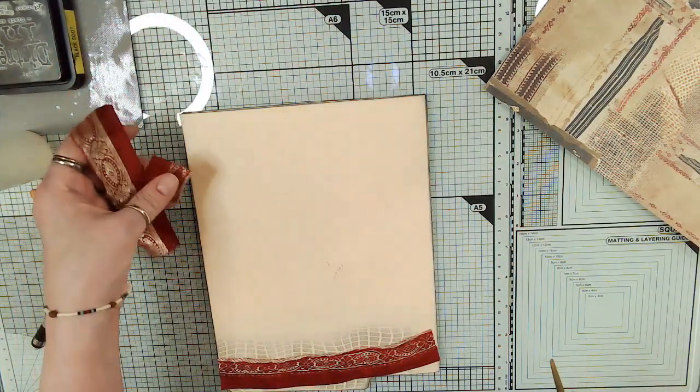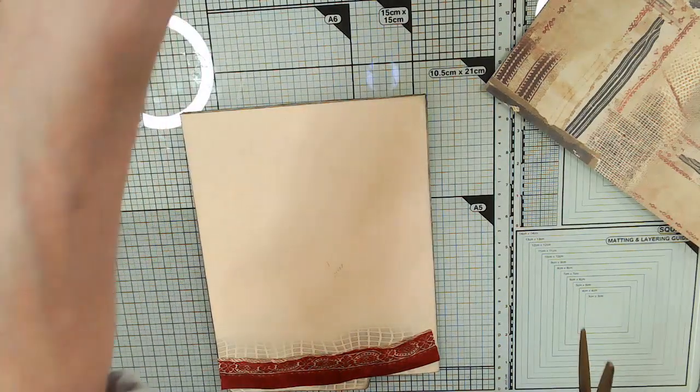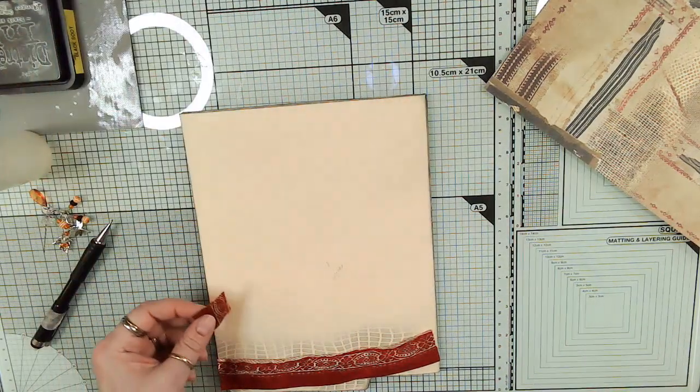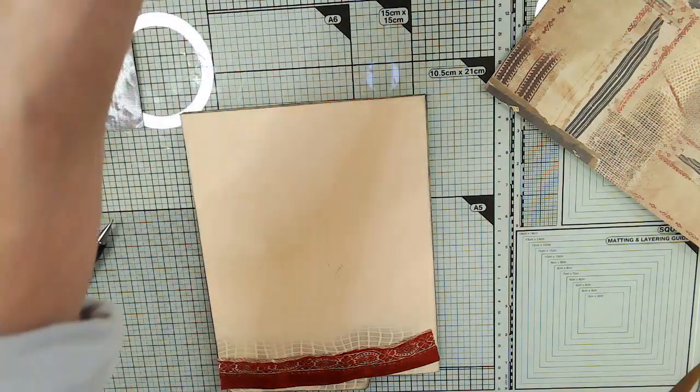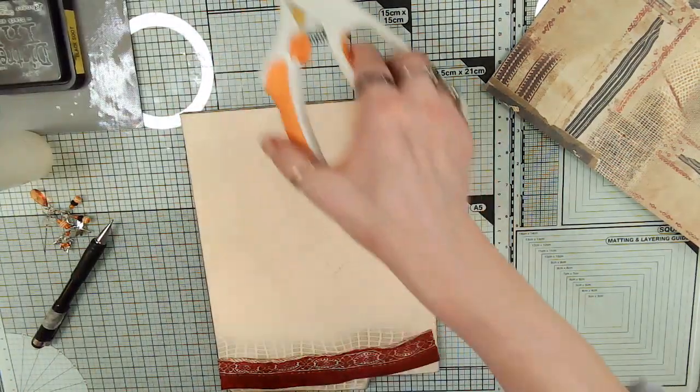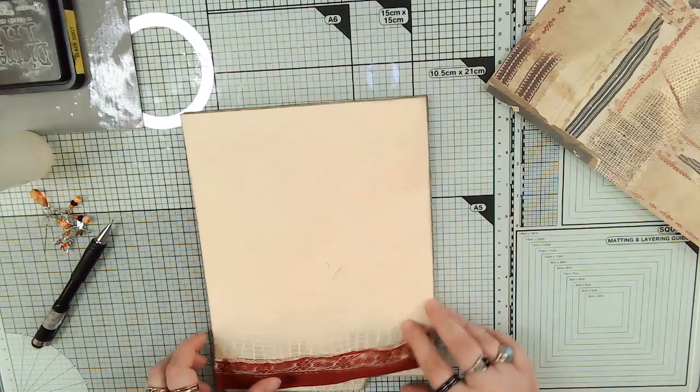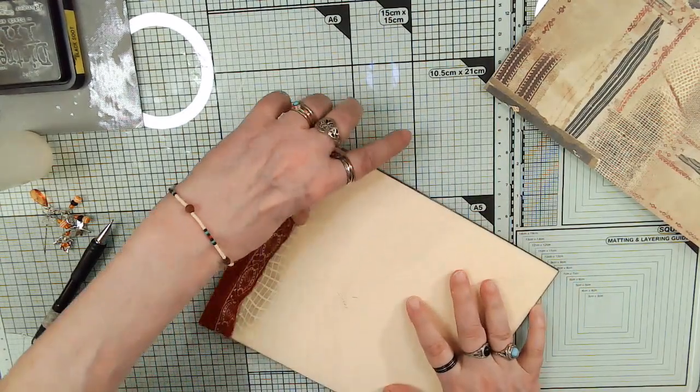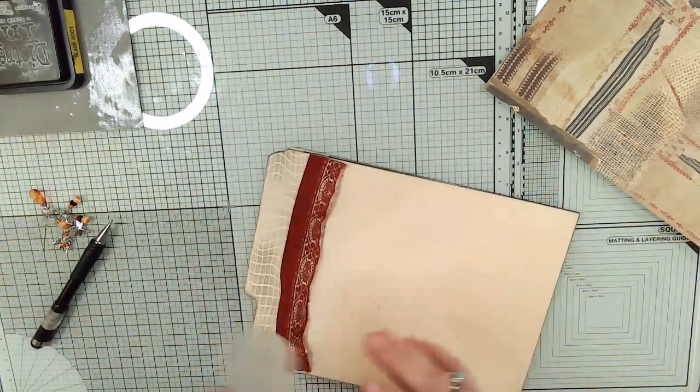So we still have a little bit left over. This would be kind of interesting on maybe a bulb pin somewhere in the journal. Okay, let's glue this down. Let's glue this puppy down.